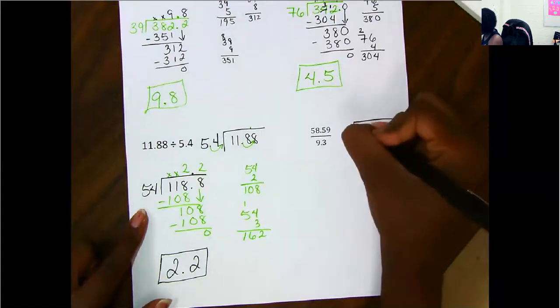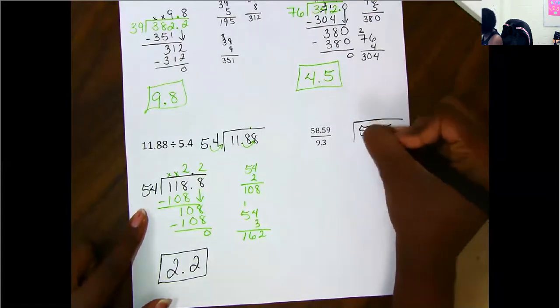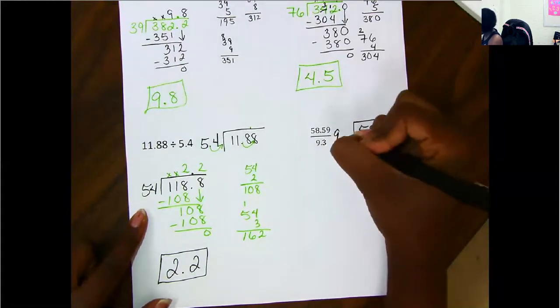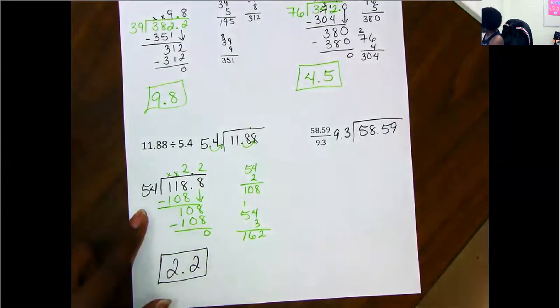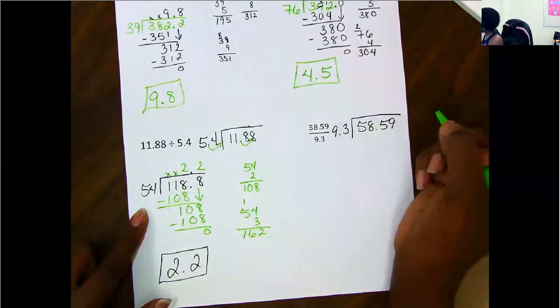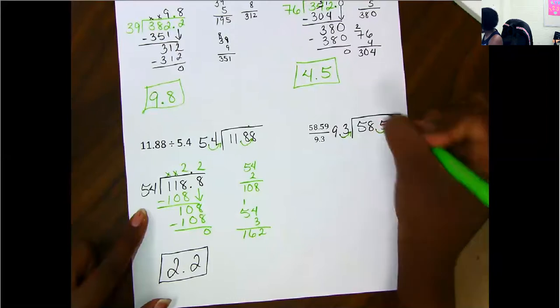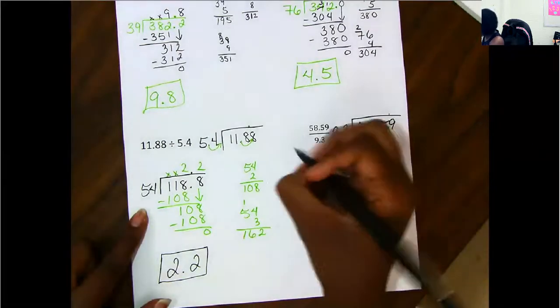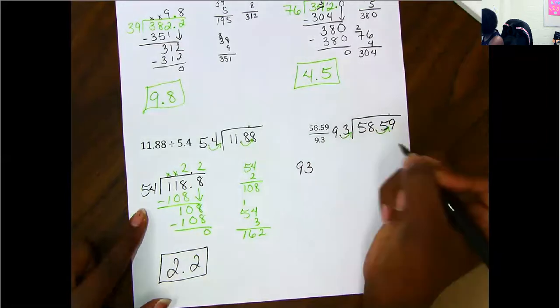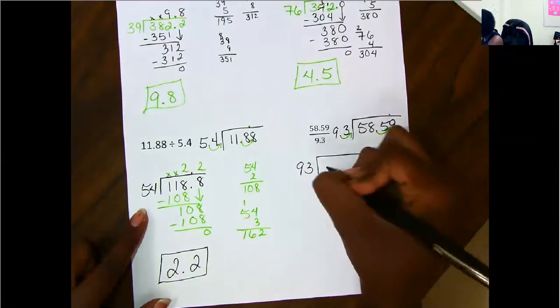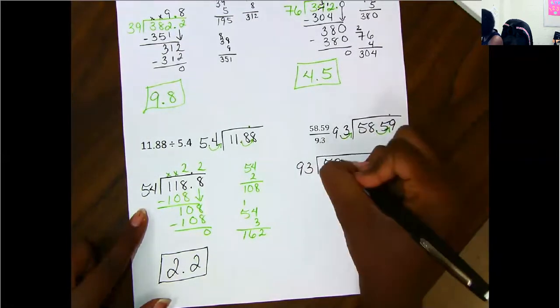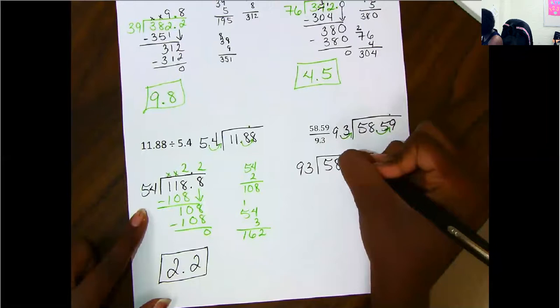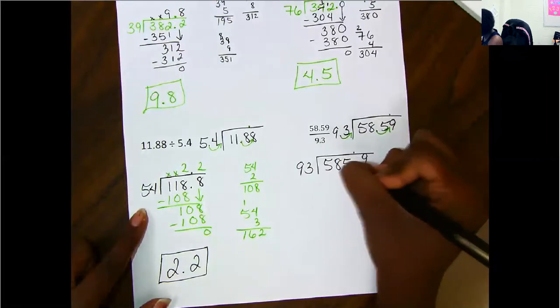Top in, 58.59. Bottom out, 9.3. Cannot have a decimal for my divisor. Kick the ball to the wall. Kick it the same spot on the inside. I'm going to rewrite it. 93 is now my divisor, and 585.9 is my dividend.